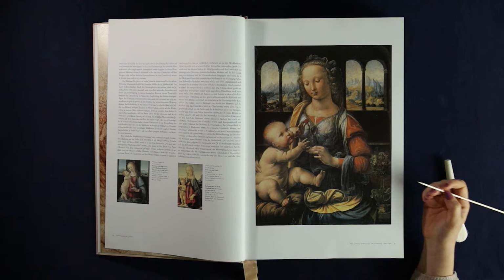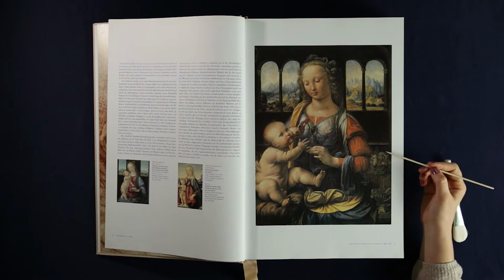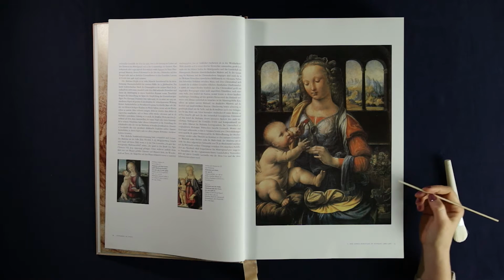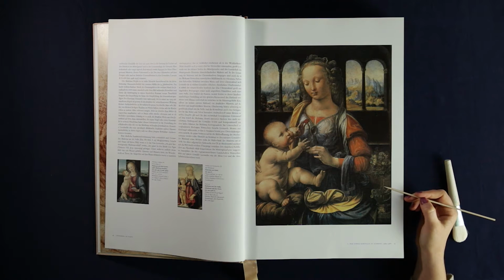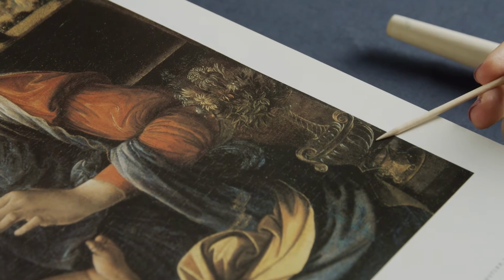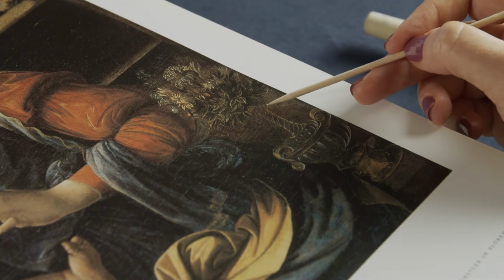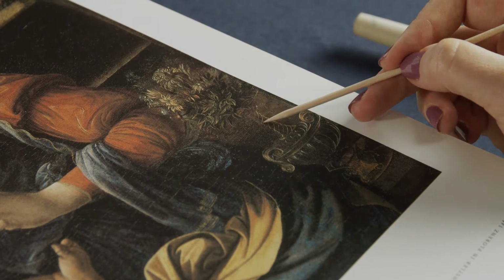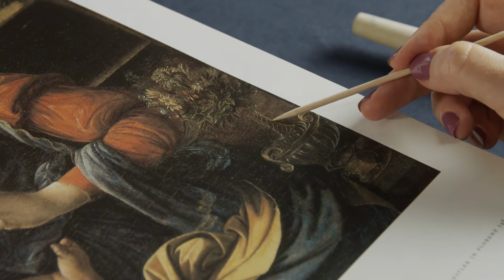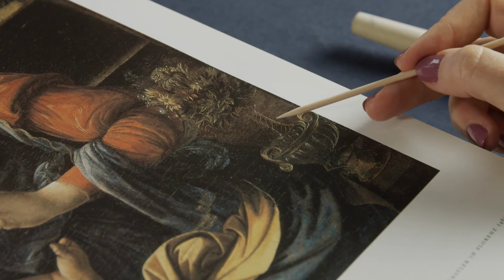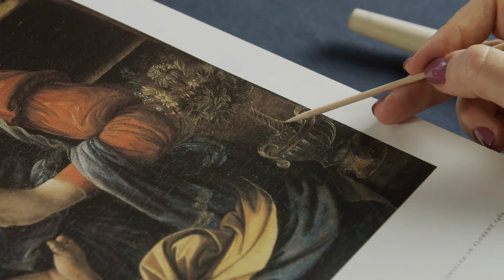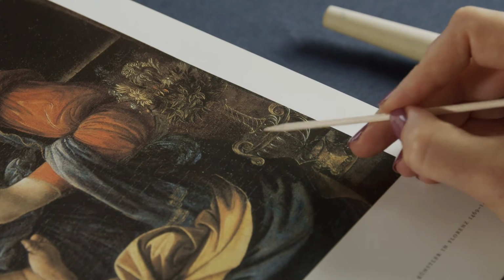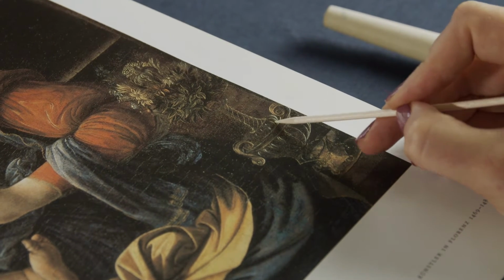There are some really gorgeous details, like here in the corner. There's a crystal vase. And you can see that it's almost just hinted at, so delicately drawn. You can see the reflections.